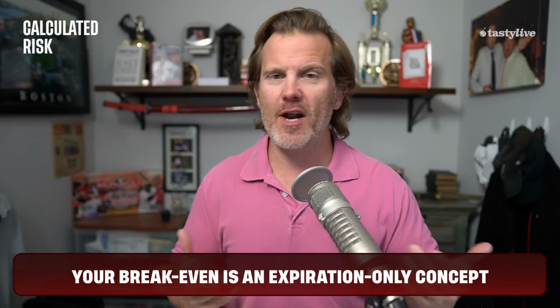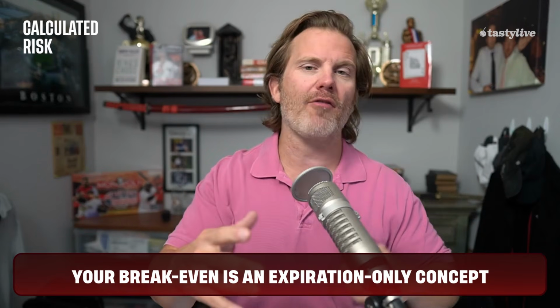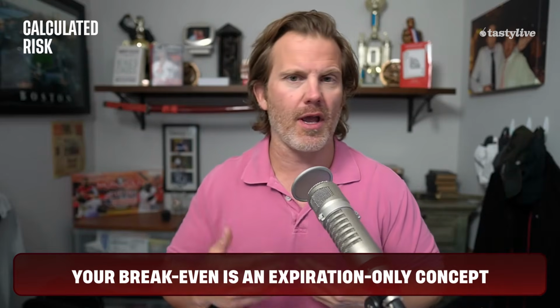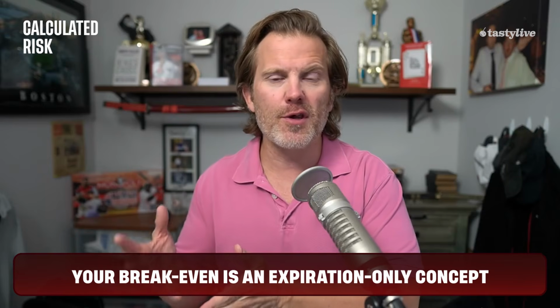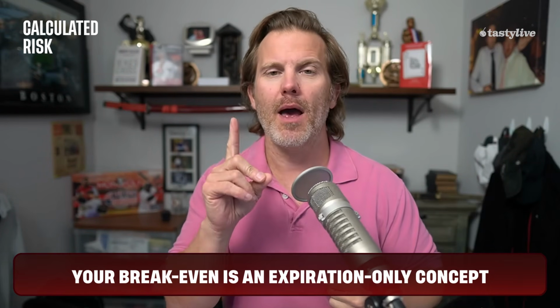The break-even point prior to expiration is not necessarily that same point that you see on a graph that's showing your P&L, like you're looking at a long call, a short call, a long put, a short put. When you measure the BEP on those types of graphs, that's all pointing forward to one moment in time, expiration.